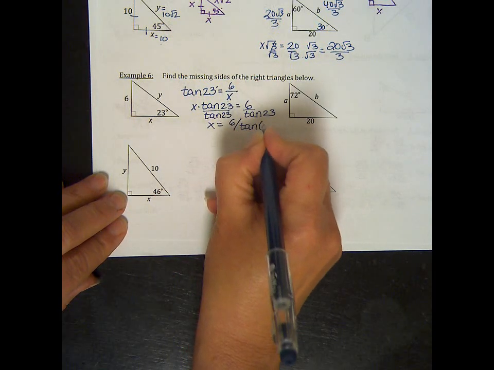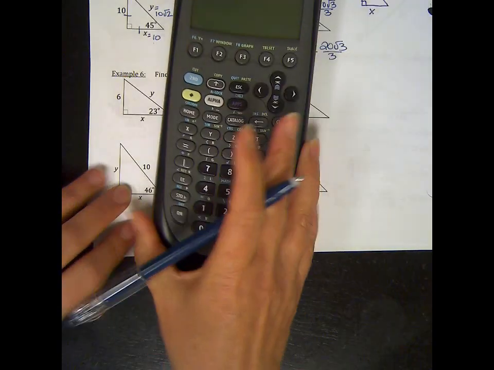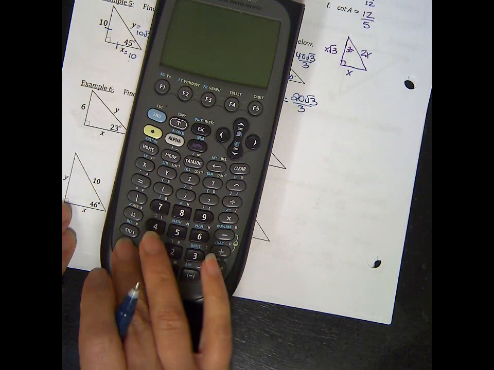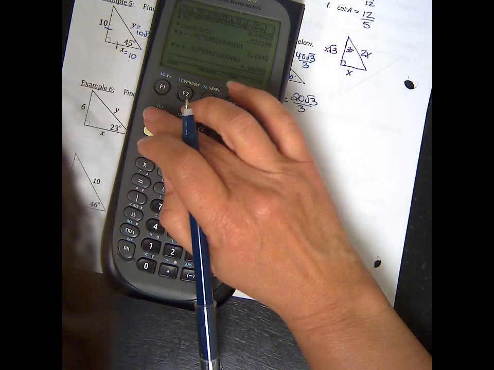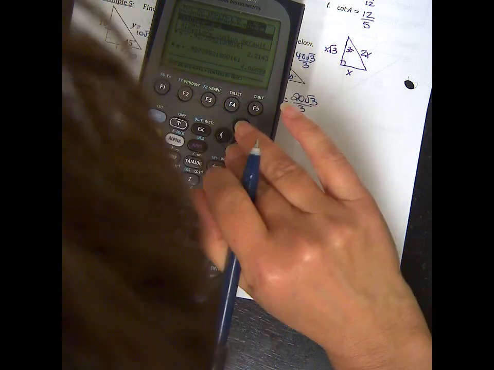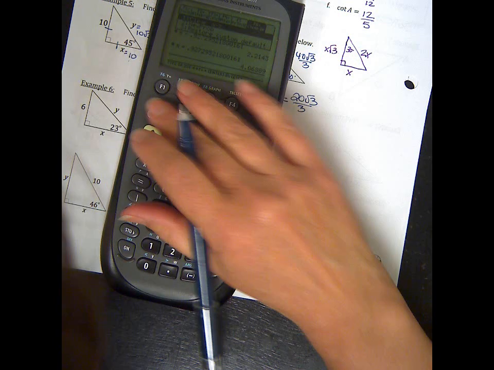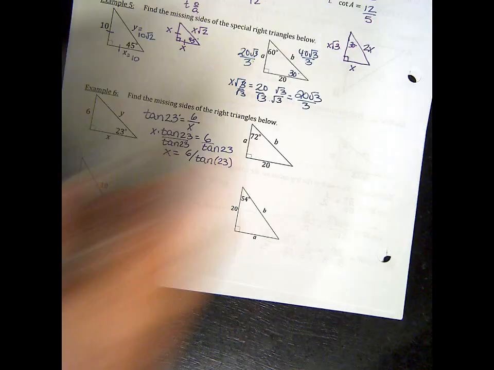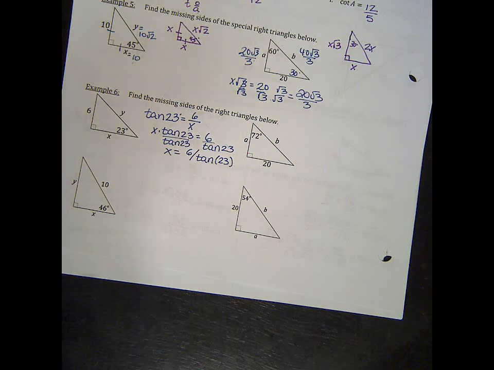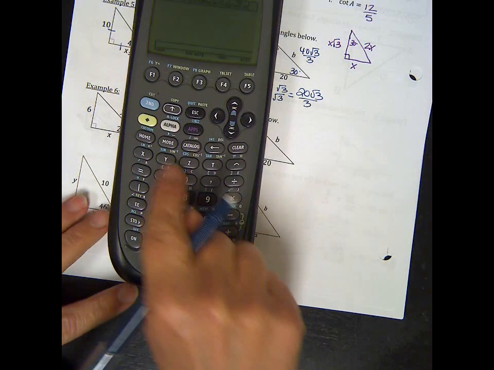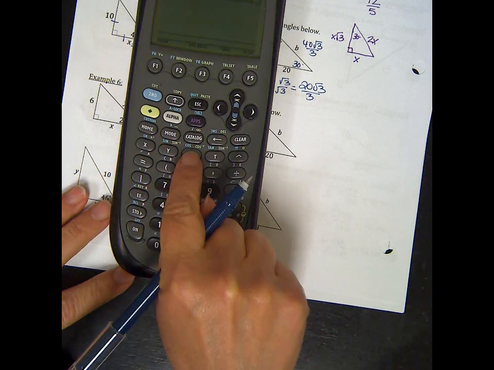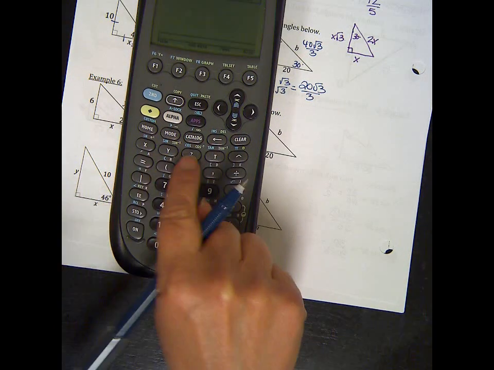Okay, so to make sure we can do that on our calculator, a couple of things about our calculator. First of all, sine, cosine, and tangent are right here above the y, the x, the z, and the t.